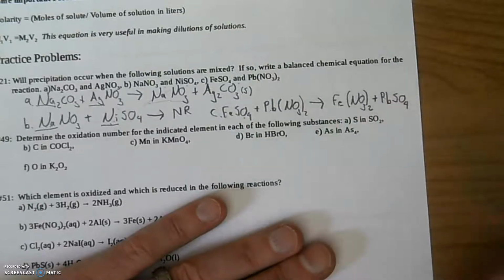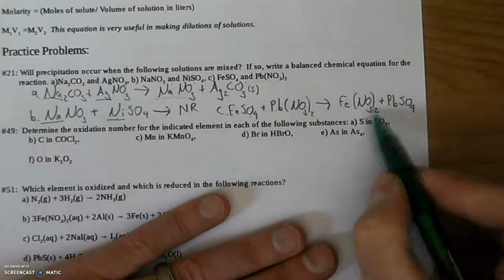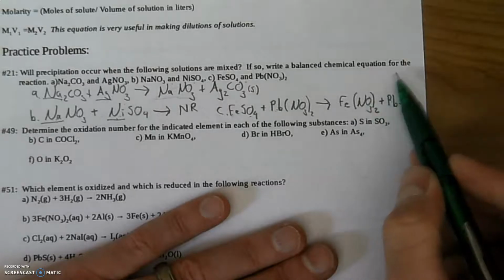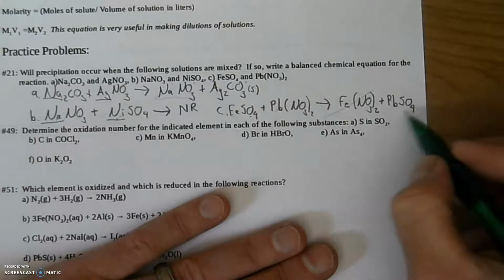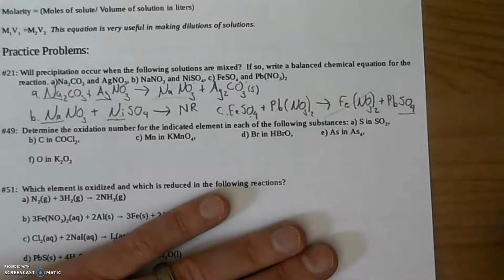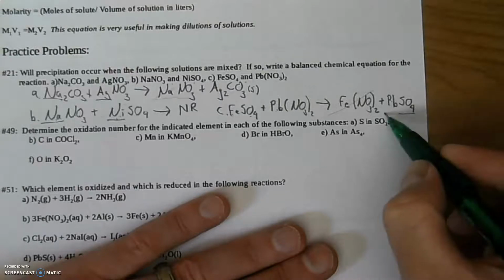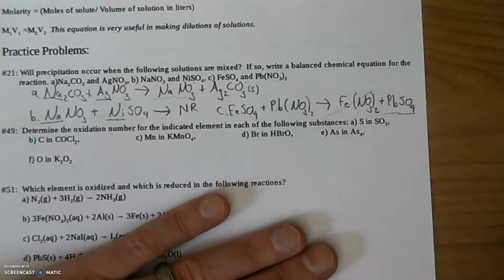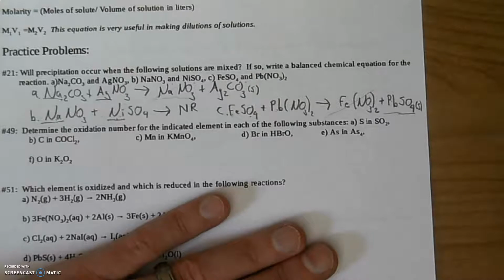So I know I'm going through this kind of quickly. You can slow it down and take a look at it yourself if you like. As far as who is definitely not a precipitate, nitrate, never. So I can cross that one out, think about it. Definitely not going to be one. But sulfates generally are going to be insoluble, and lead is one of them that's going to work for that. So this is one of our precipitates. Lead sulfate is a solid. So there you go. That is our precipitate for that one.